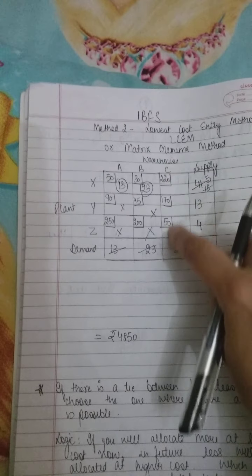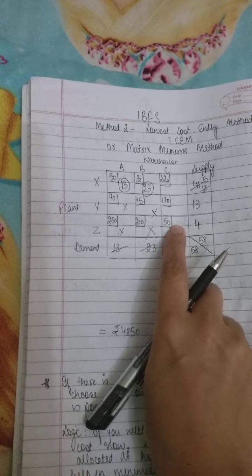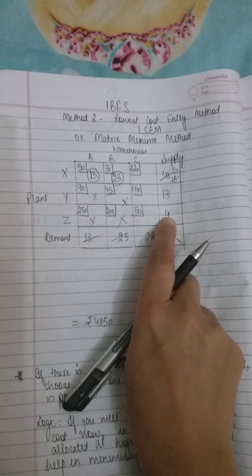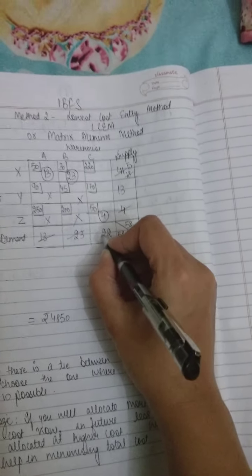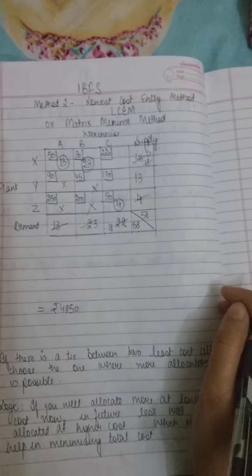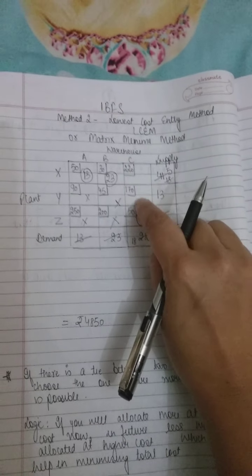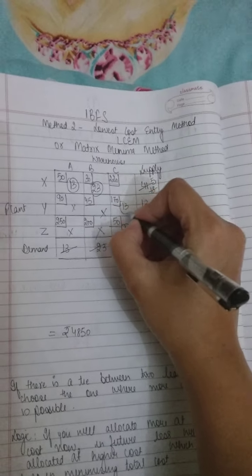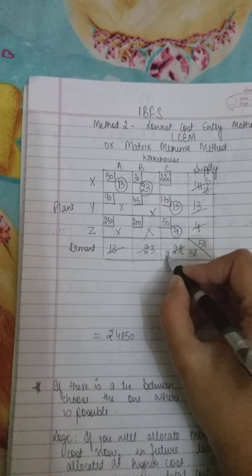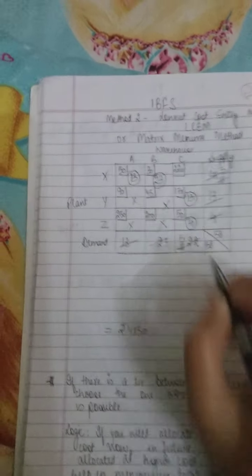So now these only are the unallocated cells. Again, 50 is the least cost, 4 is the supply and 22 is the demand. So whichever is less, making the allocation of 4, we are left with 18. Out of 220 and 170, 170 is the least, 13 is the supply, 18 is the demand. So allocating 13 gets over and out of 18 we are left with 5.